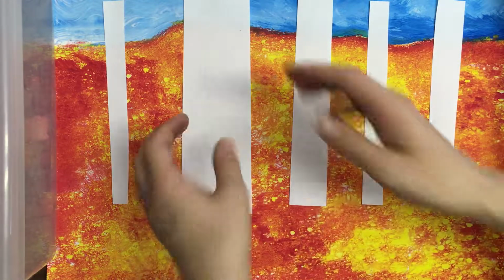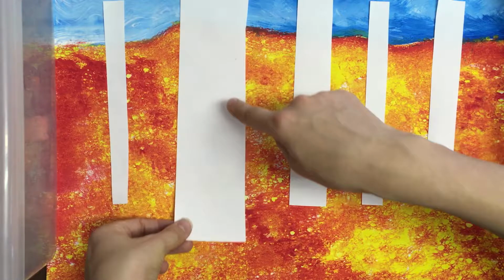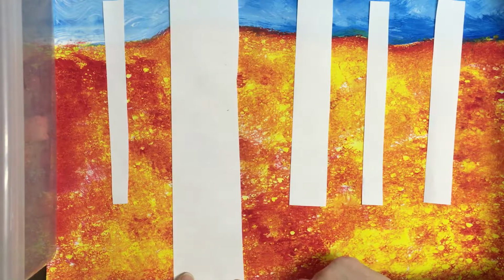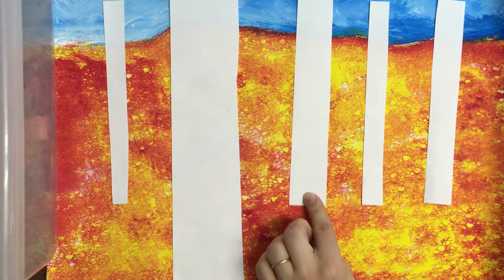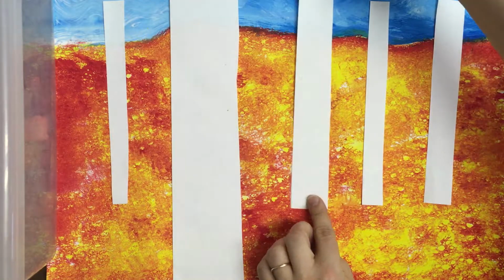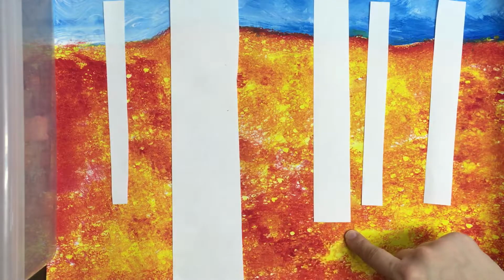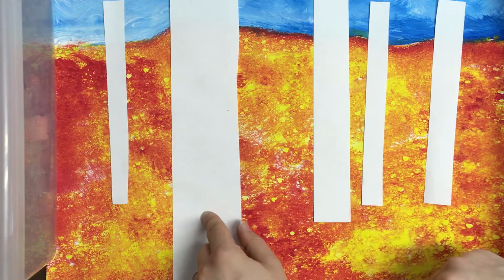What I'm going to do is I'm going to bring the one that's closest to me, that's the widest one, and I'm going to move his bottom all the way down to the bottom of my page. That will show that he is closest to me. The next widest one, he's going to be a little further away. So I'm going to arrange the bottom of his trunk a little closer to the bottom, but a little further up than the one that's closest.